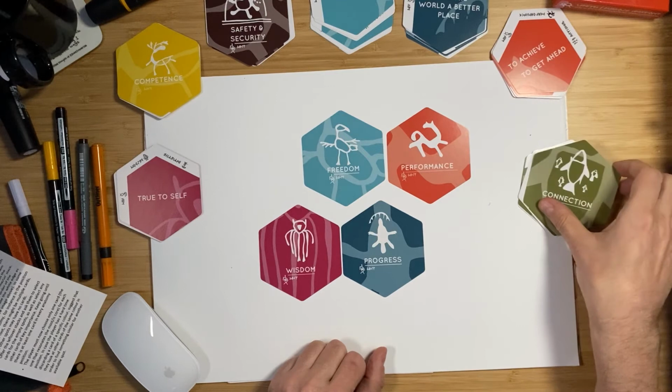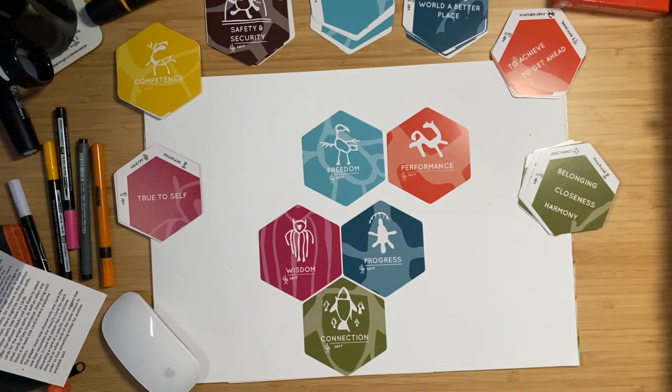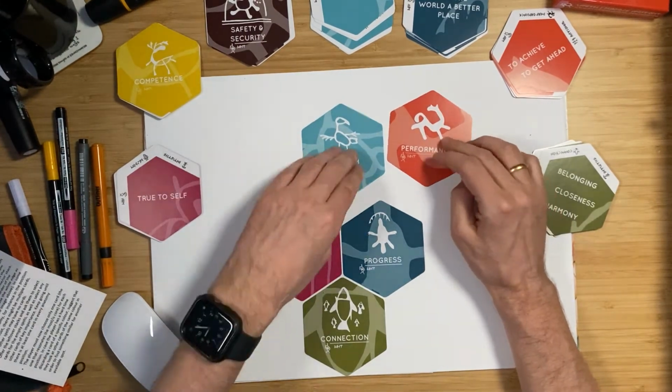So I think connection. Part of that I do is there. I really can't. I create a sense of belonging for others, and we know progress has to be in there because I am working on making the world a better place. Exactly. And the wisdom is really taking what I've learned and sharing it, and so those are the three: wisdom, progress, and connection.